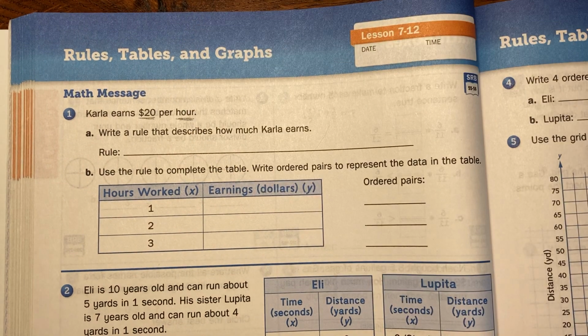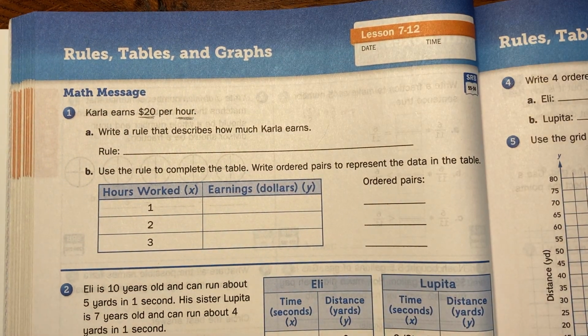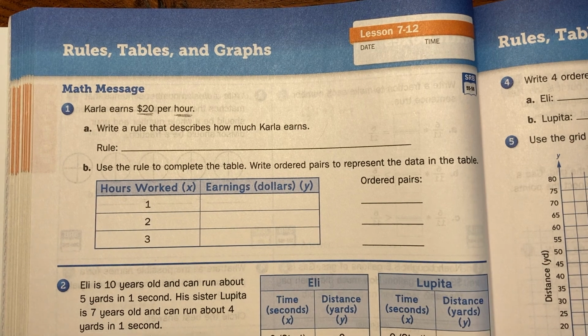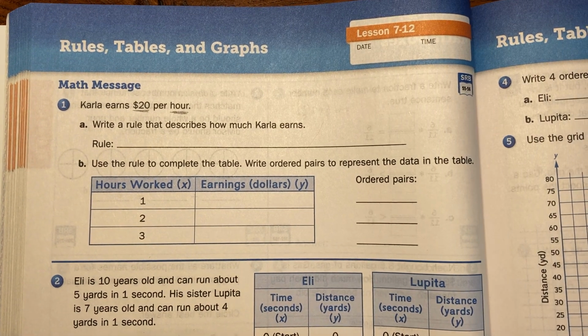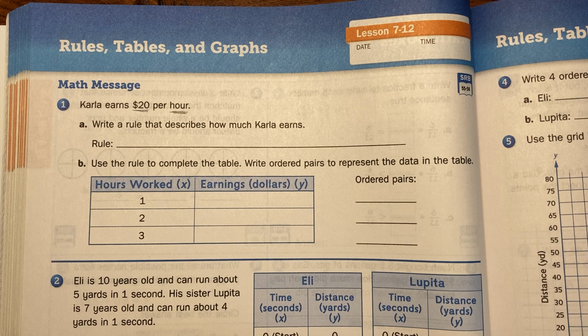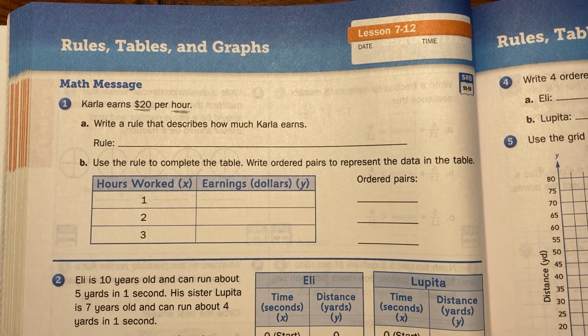So we need to think of a rule for Carla and how much money she makes. $20 per hour literally means every time an hour passes, she'll make 20 bucks. So can we think of a rule for that? Well, we can just take what I said and put it in mathematical form.